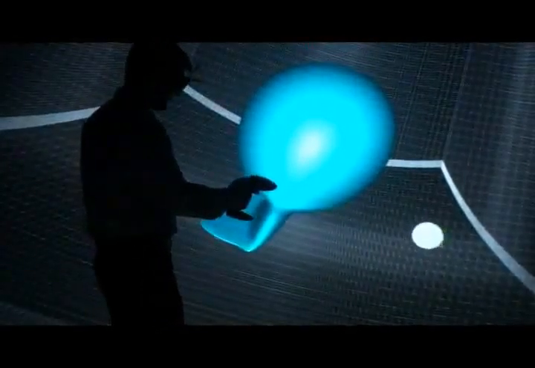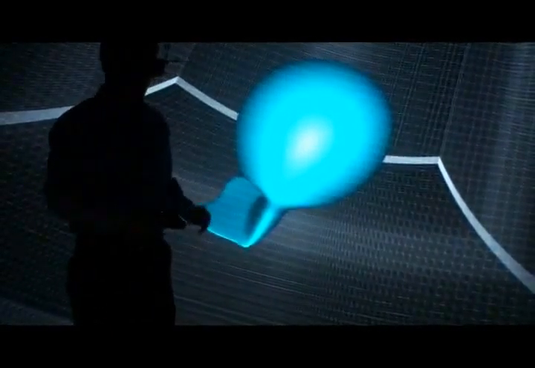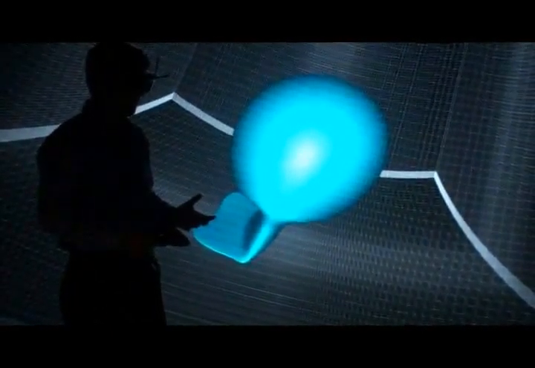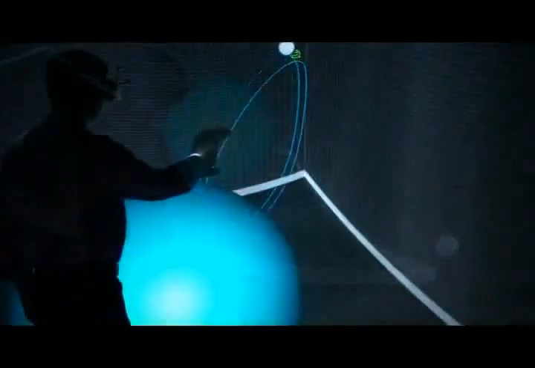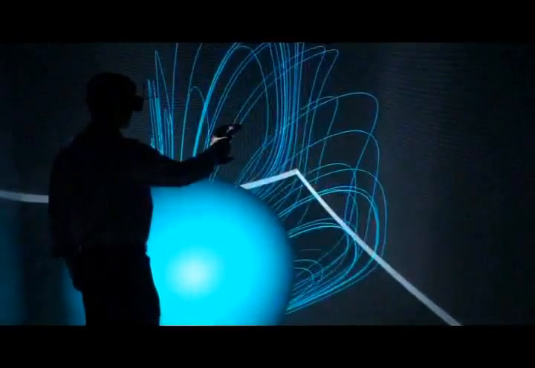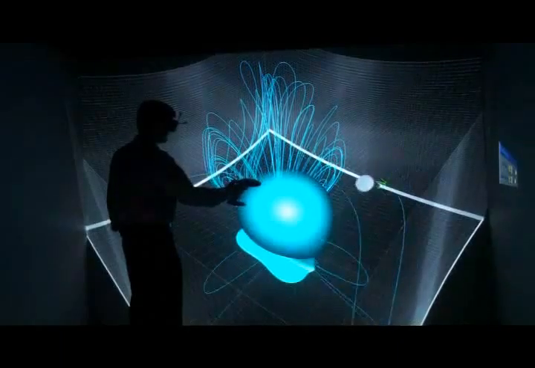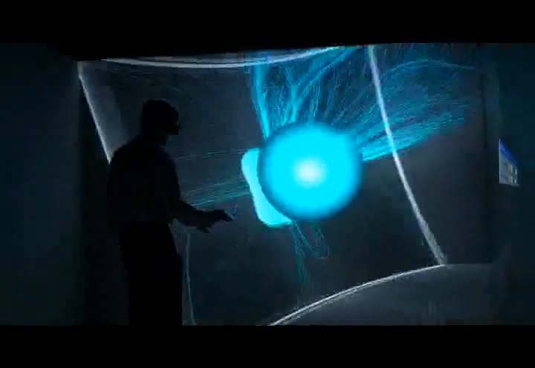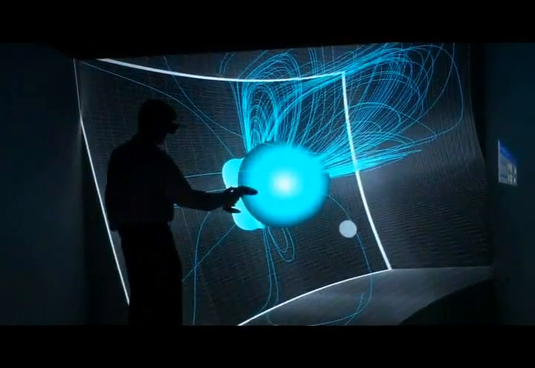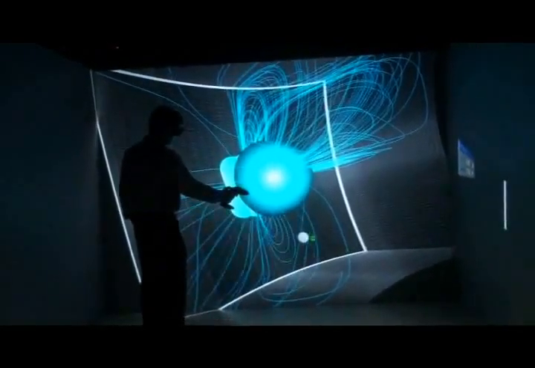Now we'll try to visualize the movement of particles in this region by using a different algorithm. These streamlines represent the velocity, the movement of the particles in this particular region of the earth.